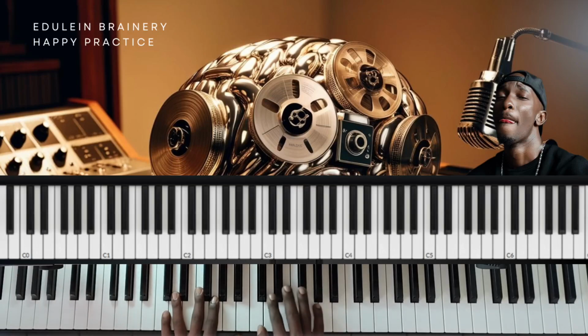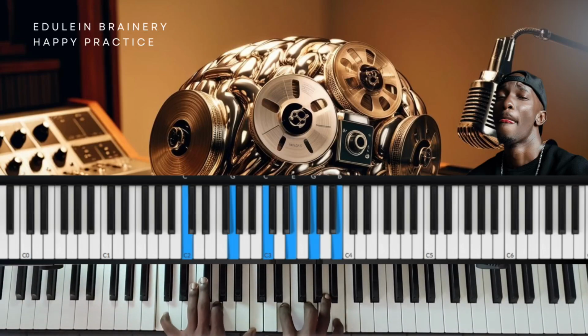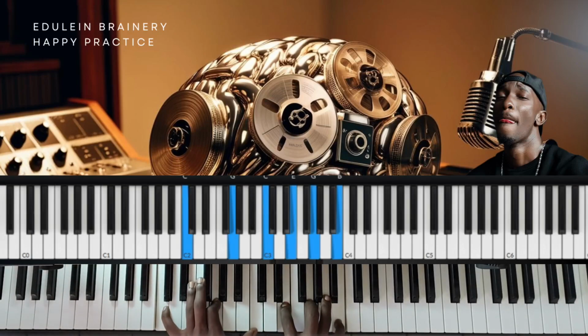You're going to take the 3rd note, take its chord, which is minor, and then play it over the bass to get the 1st chord of the scale in its 7th form.